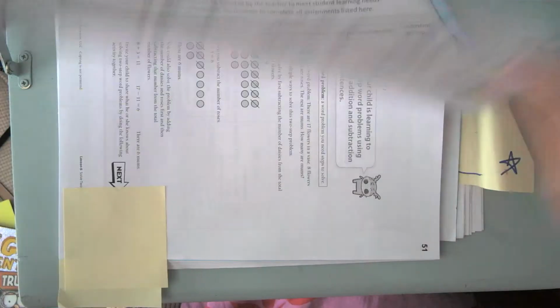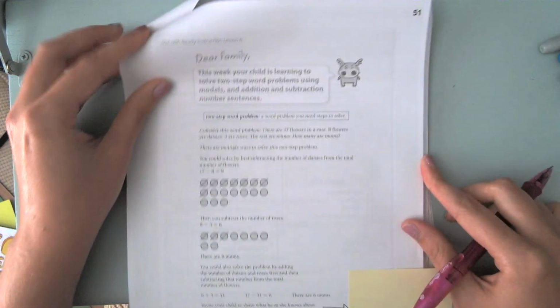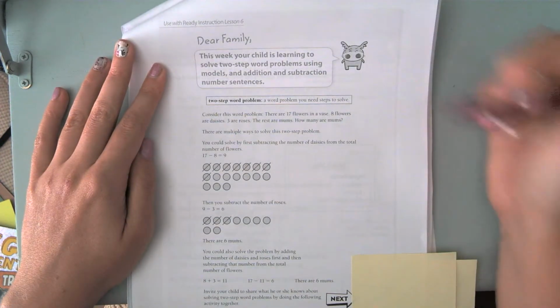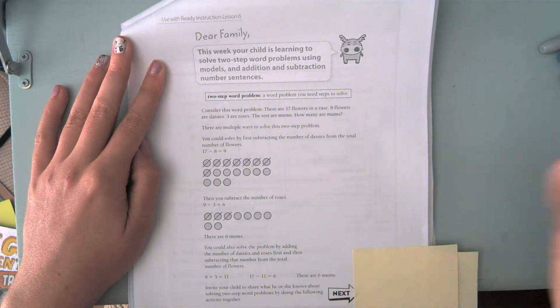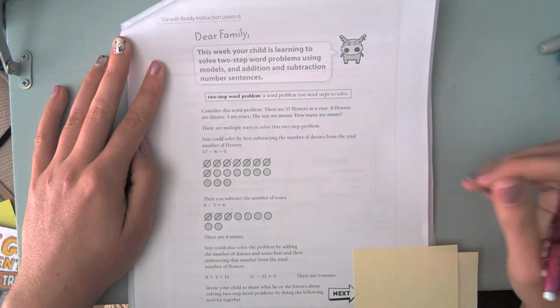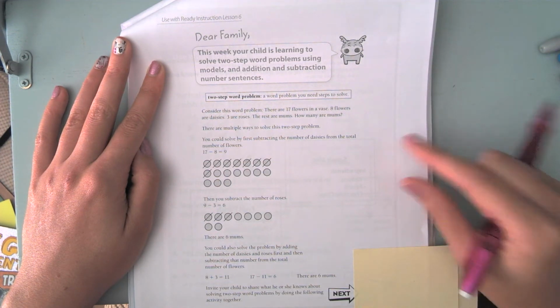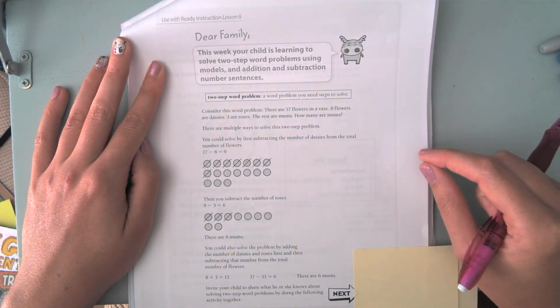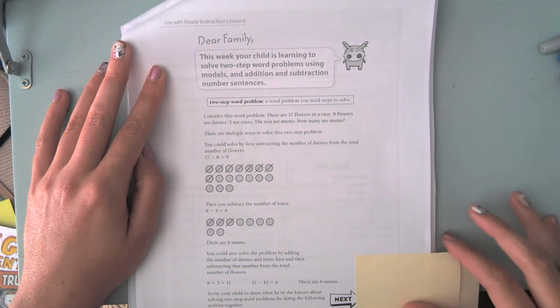Now parents, or kiddos, if you want to show this to your parents, on page 51 you're going to find a parent letter all about 2-step problems. And when we do those 2 steps, just like in that last example I did, you're going to have to first look at the first part and write an equation to solve, and use that answer from your first part to figure out the second part in your total for the answer.